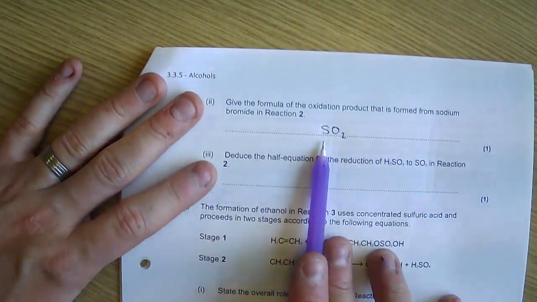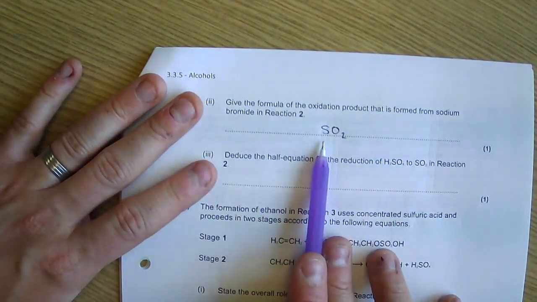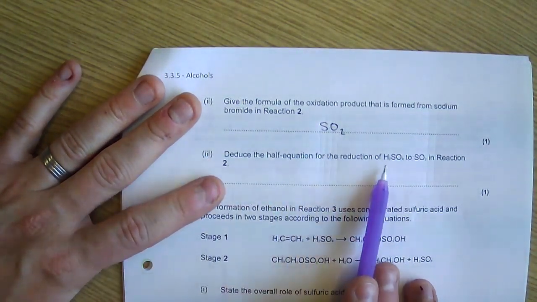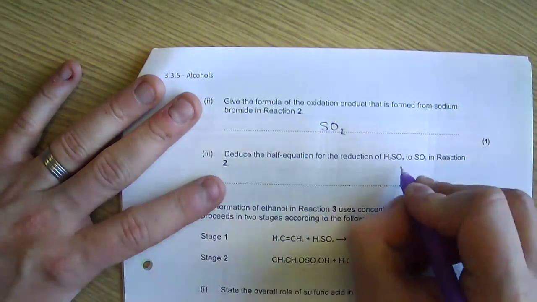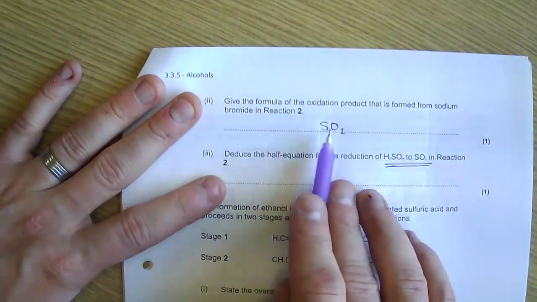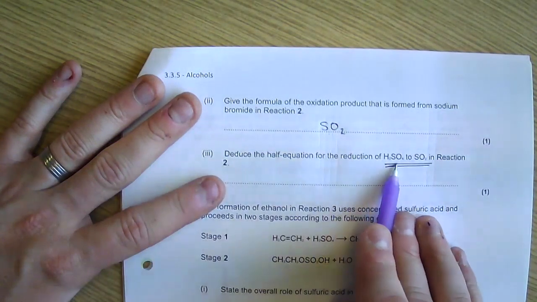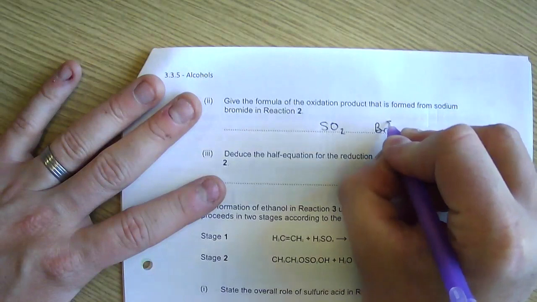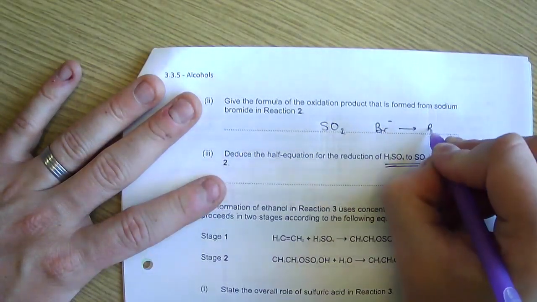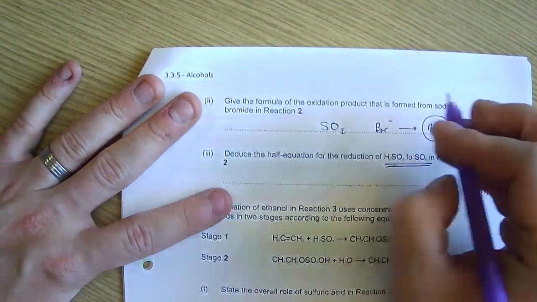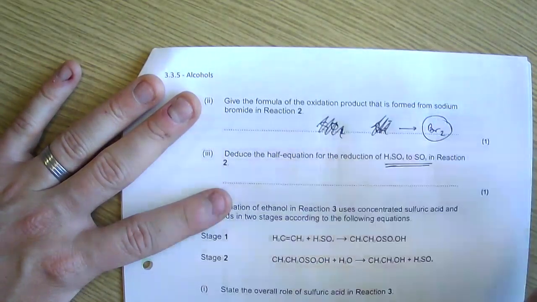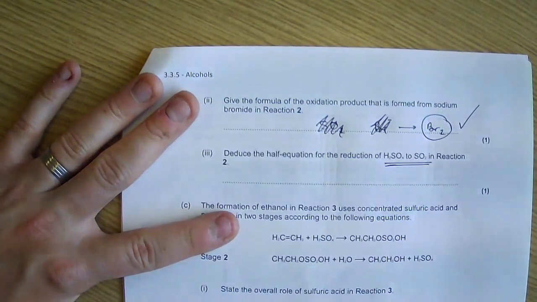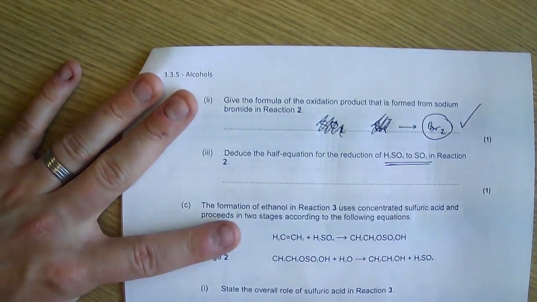Oh, let me just check that actually. The oxidation product, the product of the oxidation. Yes, no, that is fine. Deduce the half equation for reduction. Right, no, I have done this the wrong way around. Apologies. So that's the reduction product because it's telling us sulfuric acid is reduced. So the oxidation product is the bromide ions turn into bromine. So bromine is our answer for that one. Apologies. Okay, deduce the half equation for the reduction of H2SO4 to SO2.